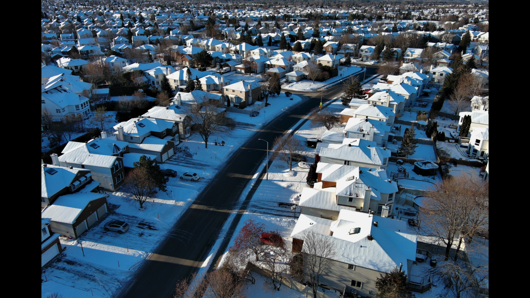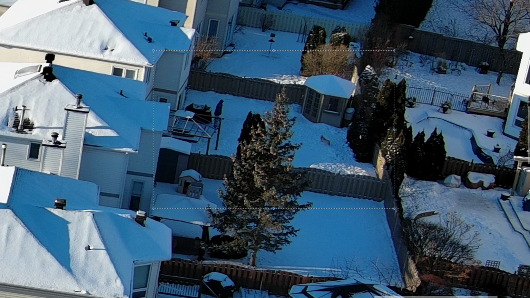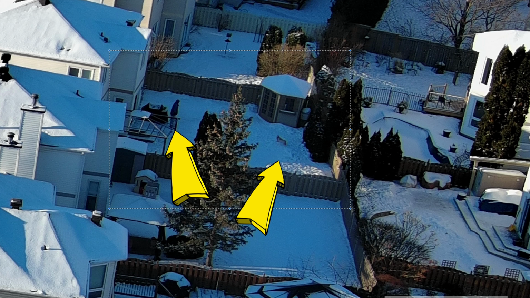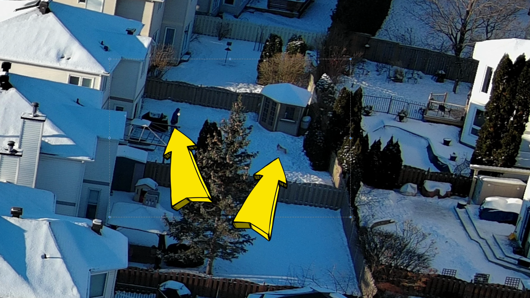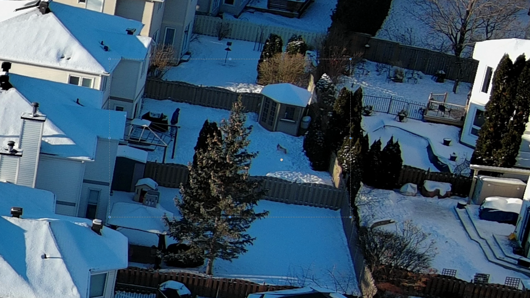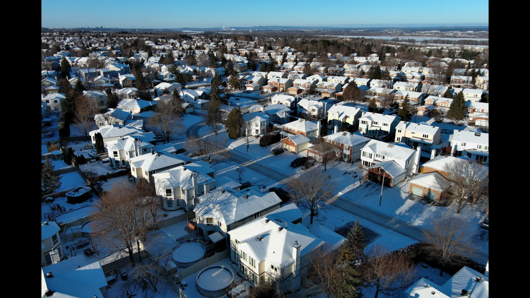So here we have another section of my neighborhood, and there's a guy in the backyard having a cigarette, and there's a dog in his backyard. I'm drawing a box around it right now. Let's zoom in and check that out. Let's get in there. There he is. See the man? See the dog? Yep, that's how well the resolution on these photos are. That is just incredible. Alright, let's zoom back out and let me show you one last photo.